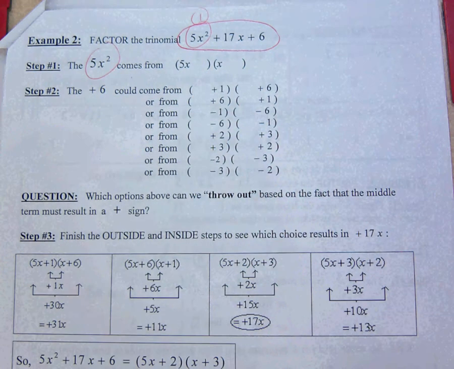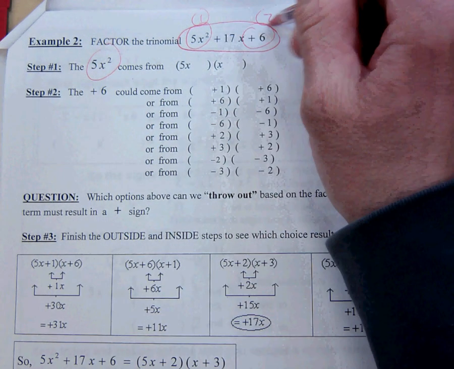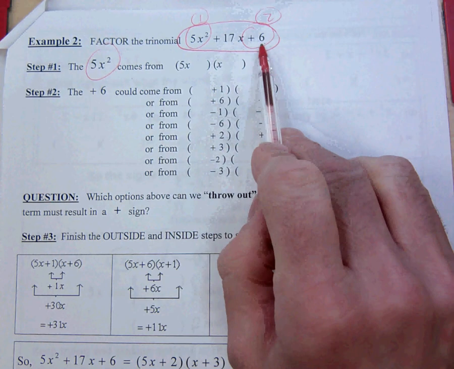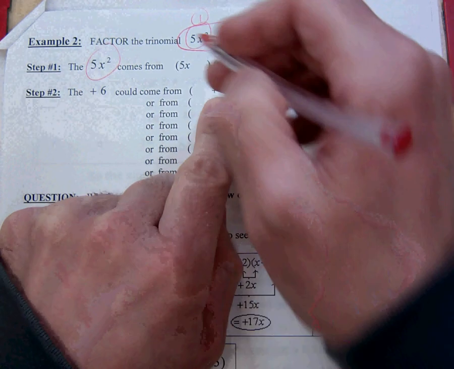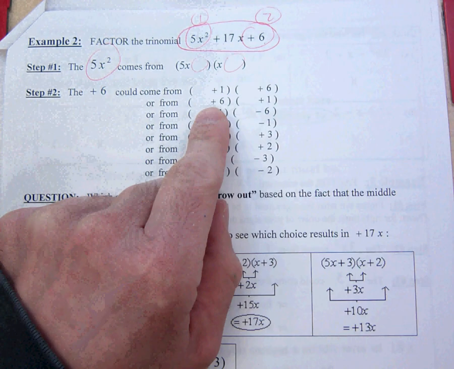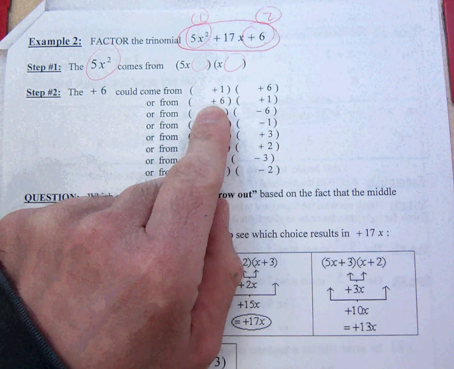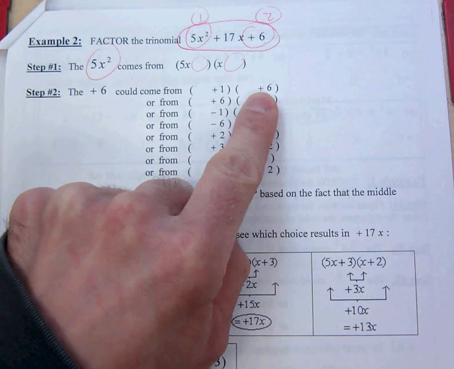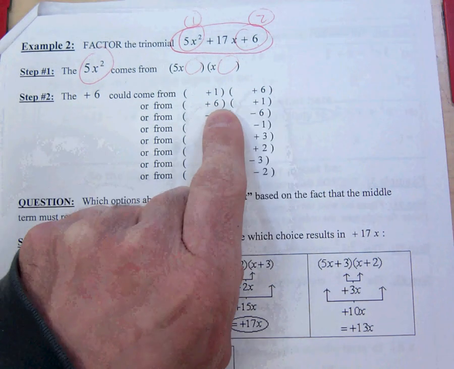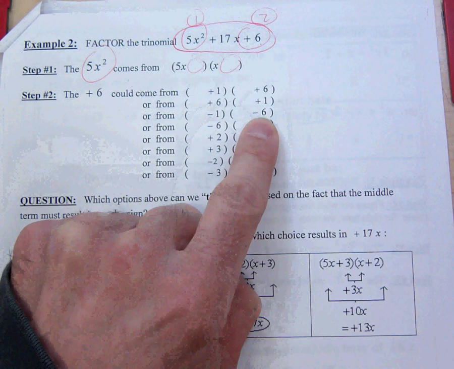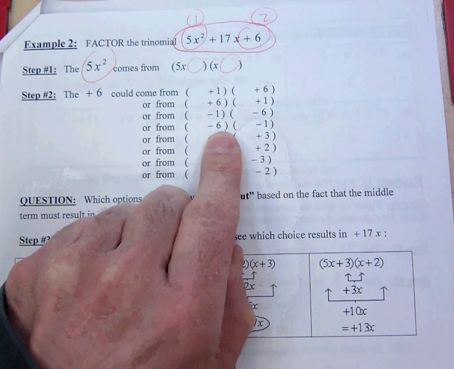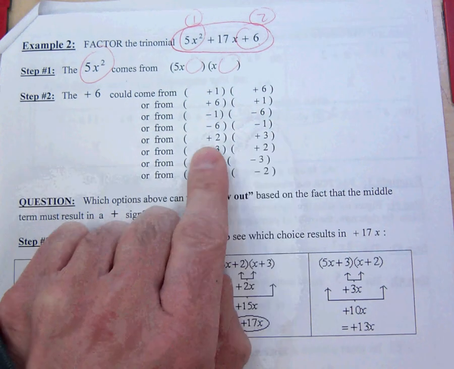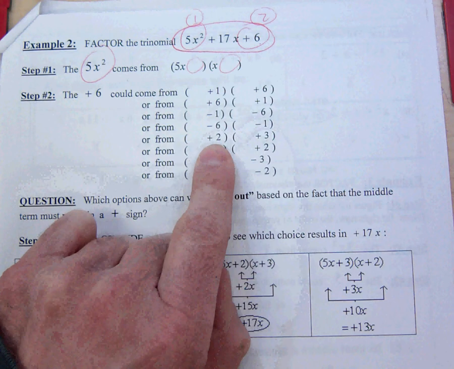Okay. So then the next thing you go to is this. Where's a plus 6 going to come from? Well, it comes from whatever's here and here, multiplied. So could it be a positive 1 times a positive 6? Or I could switch them, right? What else? A minus 1 and a minus 6. Don't those multiply to a plus 6? What else? You can switch them. What else is a possibility?